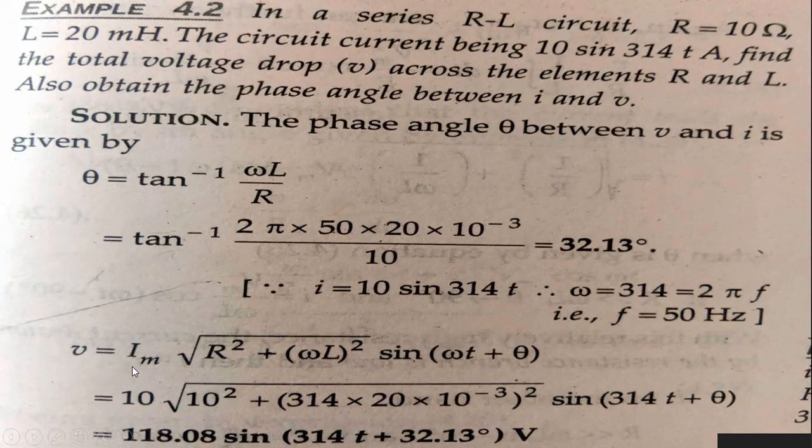Voltage is equal to Im times the root of the first term squared, that is R squared, plus the inductor term, omega L squared. Sine will be as it is, omega t plus theta. In the previous case we did this for the voltages, and here we are doing it for the current. Remember in the previous case, there was the root of R squared plus X squared, and here was sine omega t plus theta.